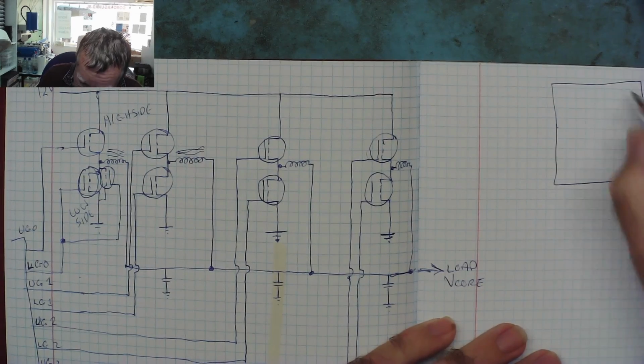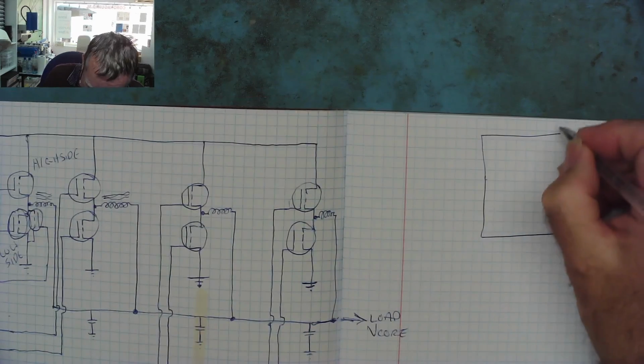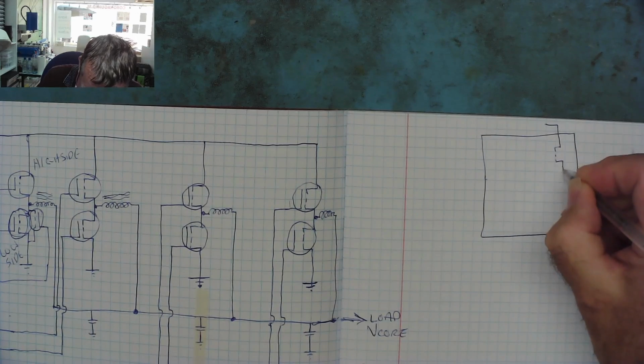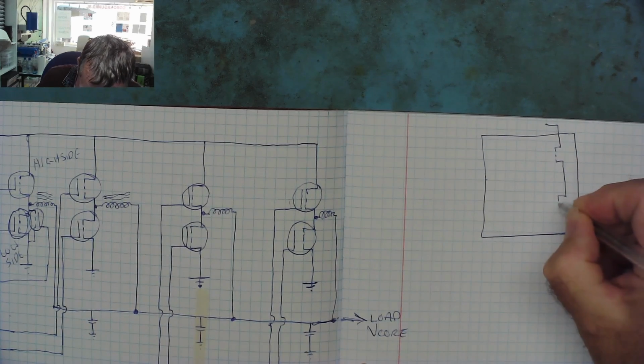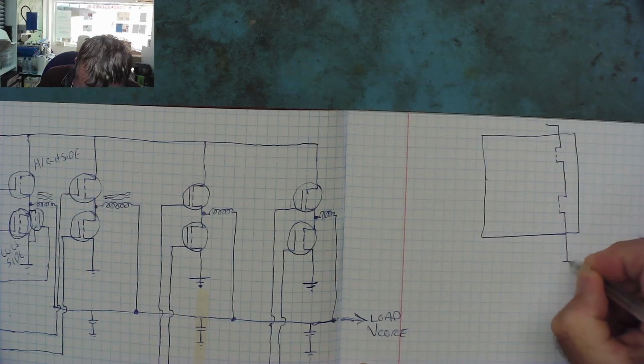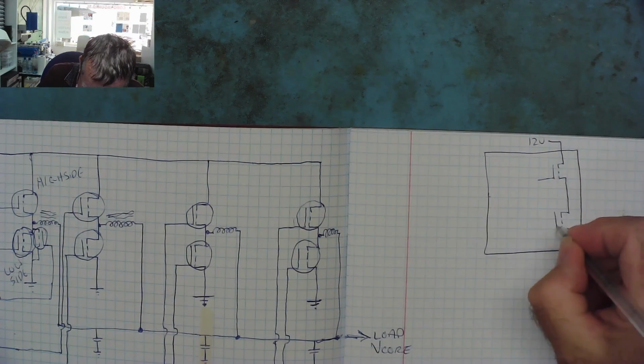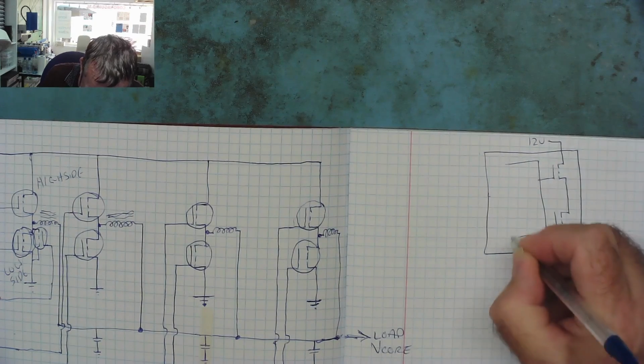This is the chip. Inside the chip you have the 2 power MOSFETs connecting to ground, connecting to 12 volts. Inside here then you have some logic circuitry.